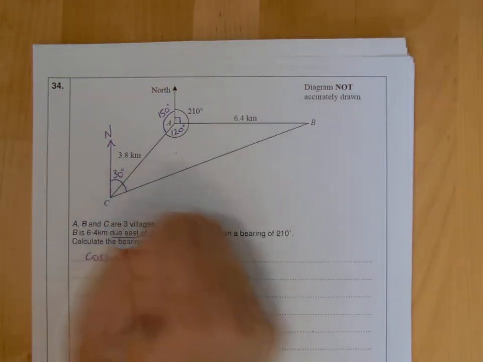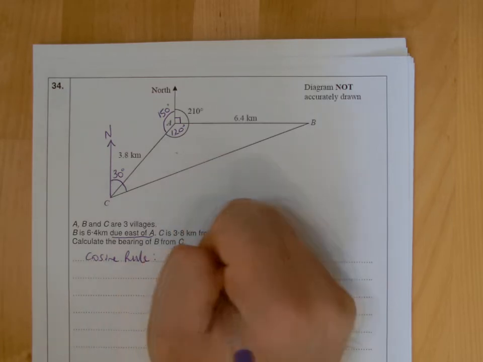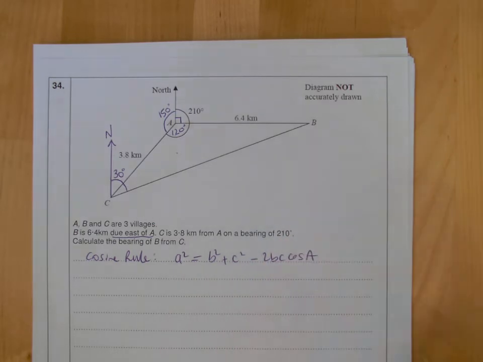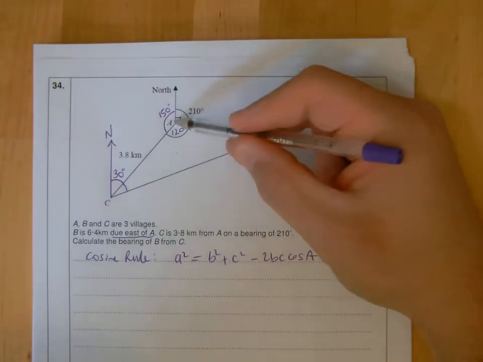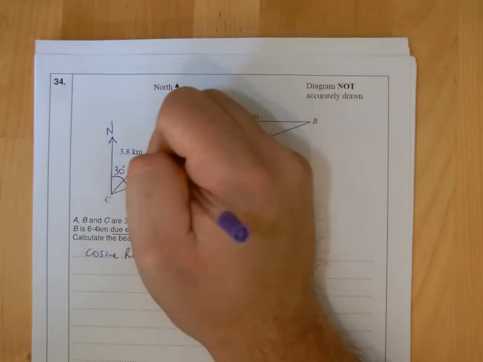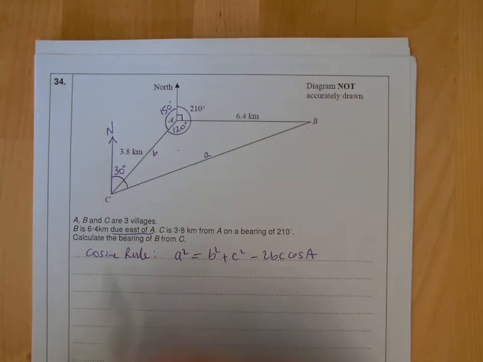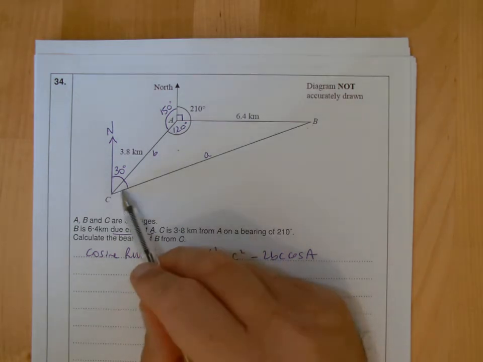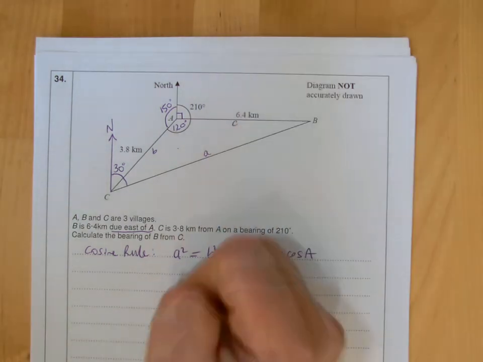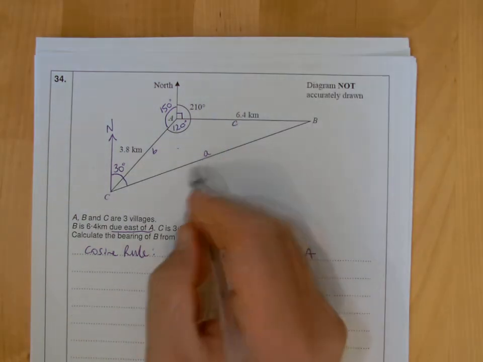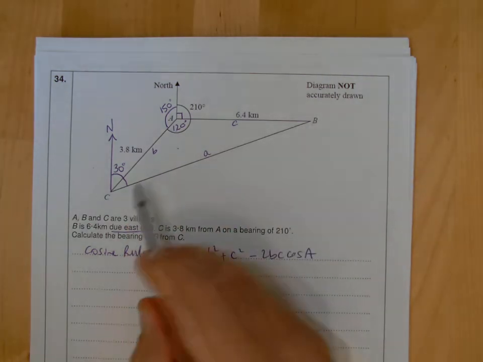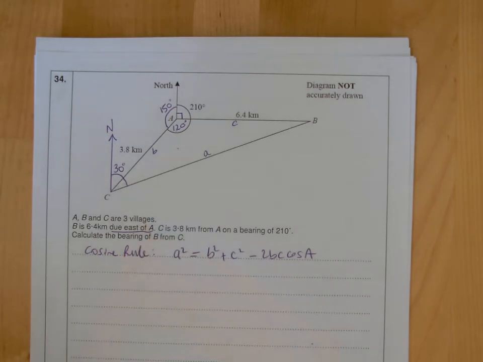Copying the cosine rule down: a squared is b squared plus c squared minus 2bc cos A. The letters are really nice, because that's angle A, so this is little a here. That's angle B, so this is little b, opposite that angle. And angle C here, so opposite it is little c. I'm going to work out what little a is first, which will unlock the triangle, and then we can work out that little angle there.